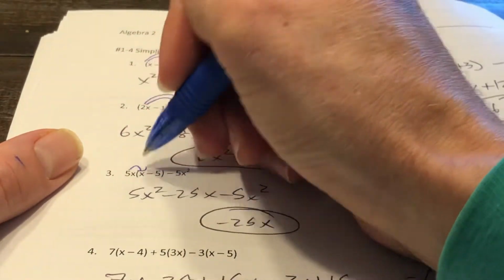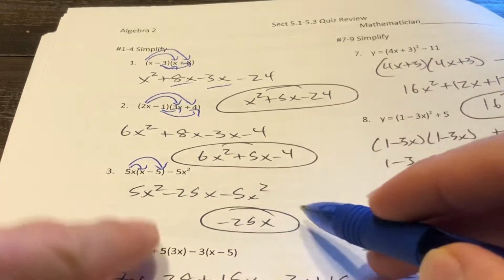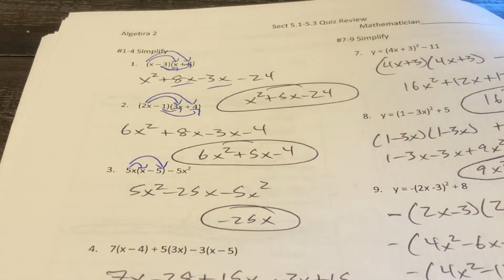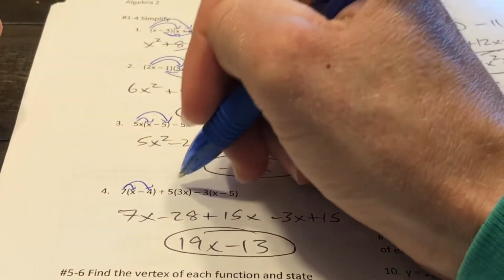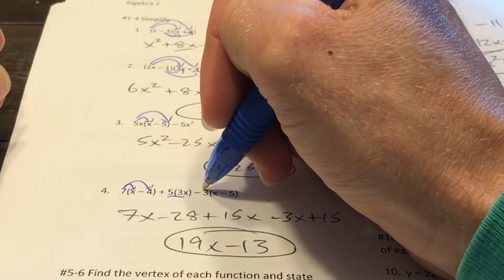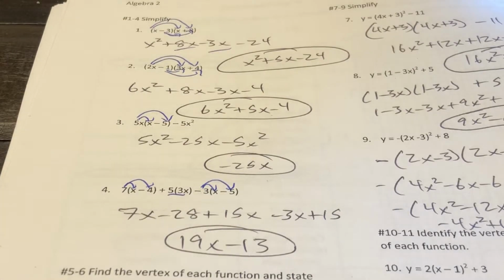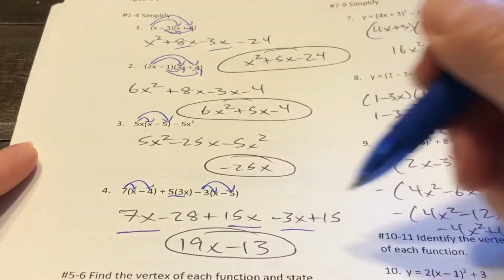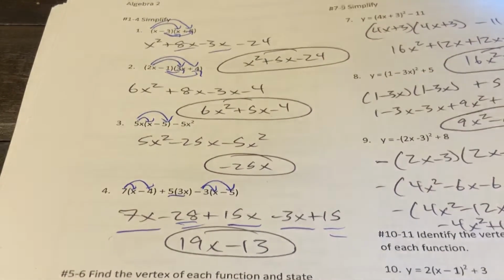On 3, 5x squared, minus 25x, minus 5x squared. The x squareds cancel. You're left with a negative 25x. Then on 4, we got a 7x minus 28 plus 15x minus 3x plus a negative times a negative is a positive 15. Combine those like terms. 22x minus 3 is 19x, and that's a negative 13.